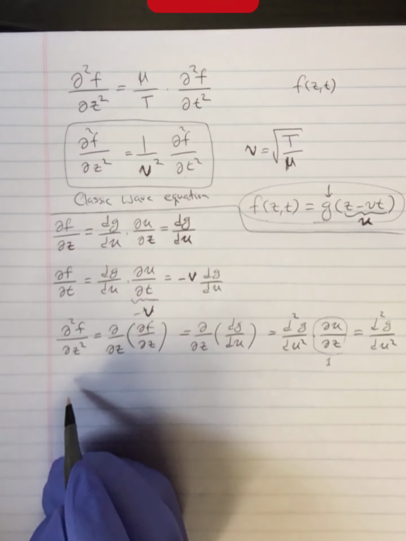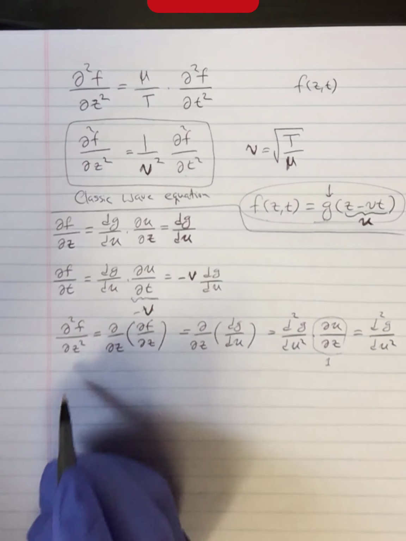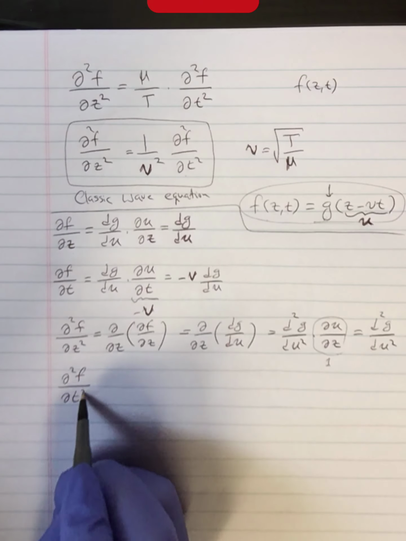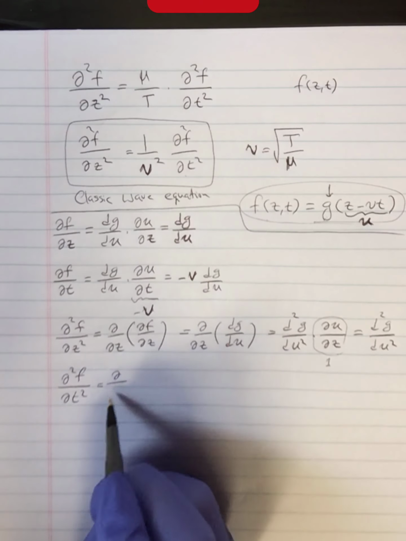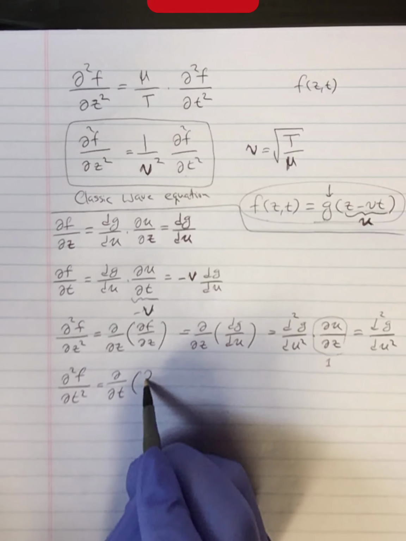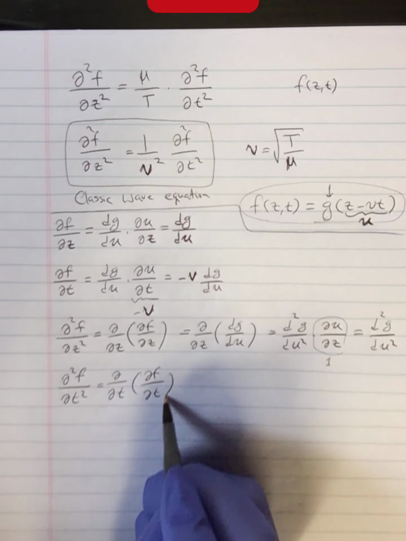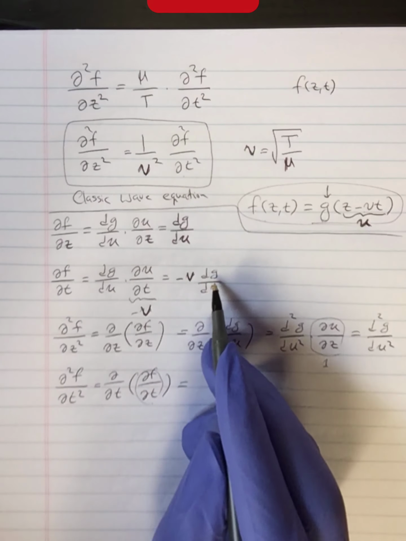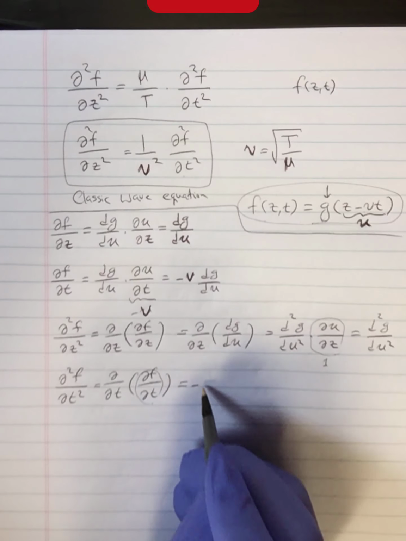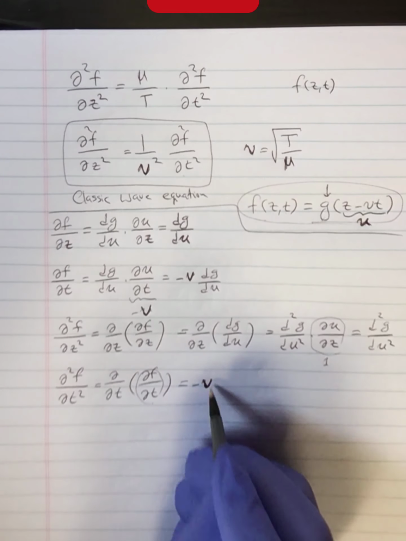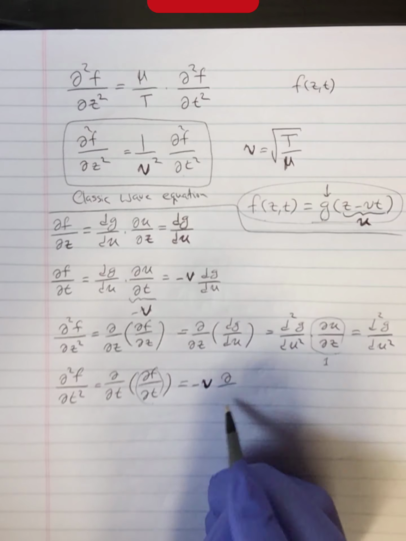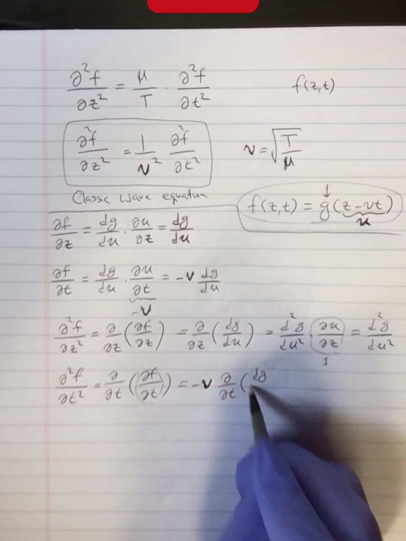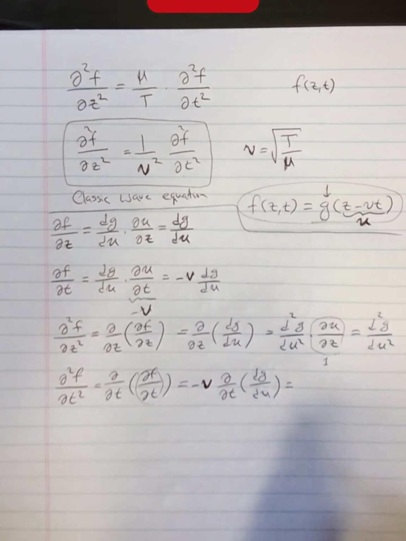Now we repeat this for the second derivative of f with respect to t, and that is again partial over partial t of partial f over partial t. This thing we calculated up there, that is negative v times dg over du, so it's going to be negative v times d over dt of dg over du.